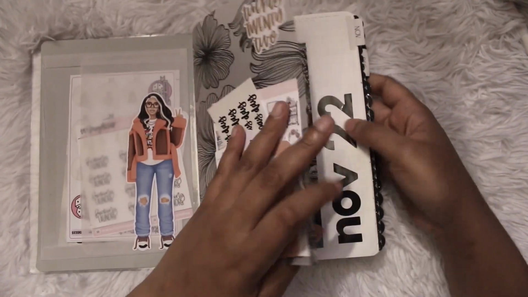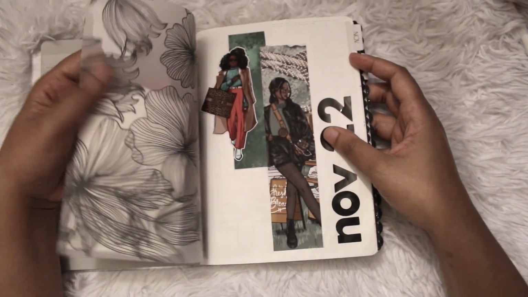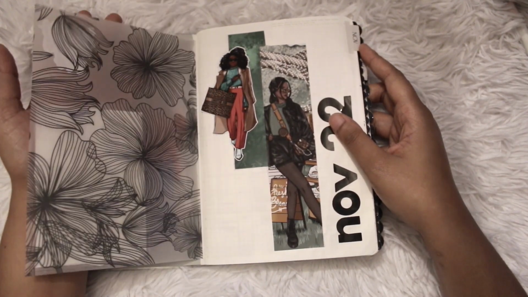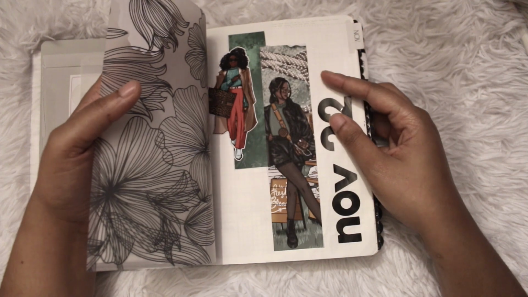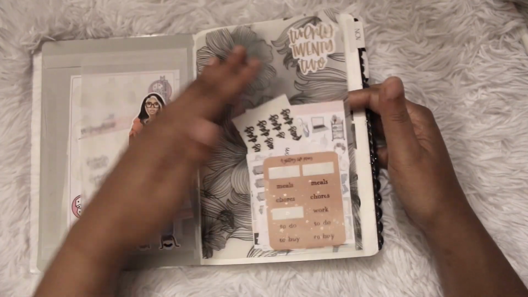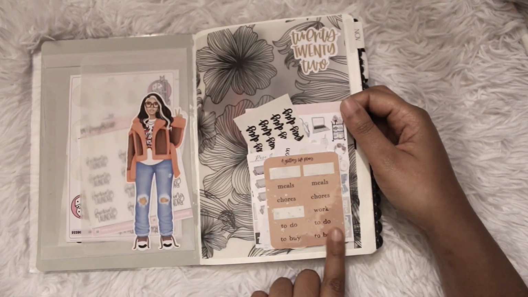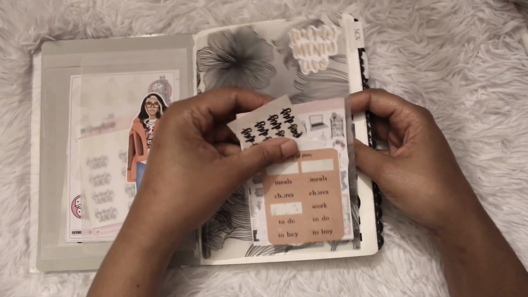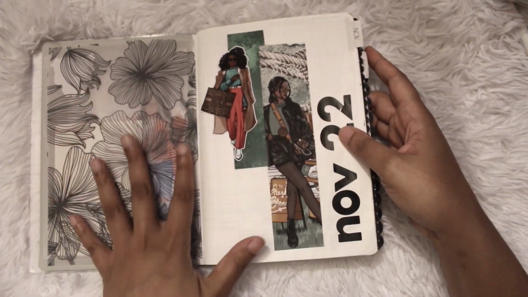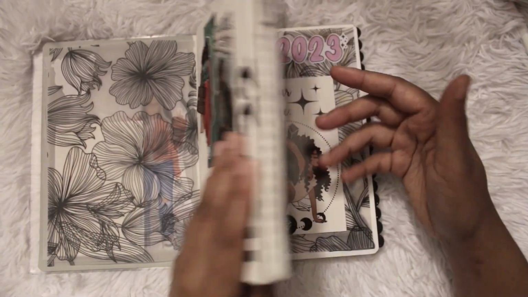Now, the cool thing about vellum is that it is very thin. I wouldn't say that it's very thin. It's thin yet durable. It's not your average scrapbook paper. I really like the texture of vellum. You can add stickers. I added a pocket here with stickers, and I could add on the back if I so choose. Maybe, maybe not, just because I have a lot going on here.